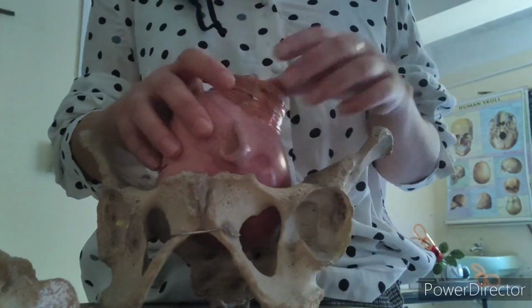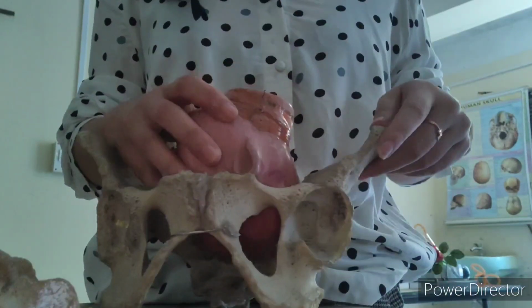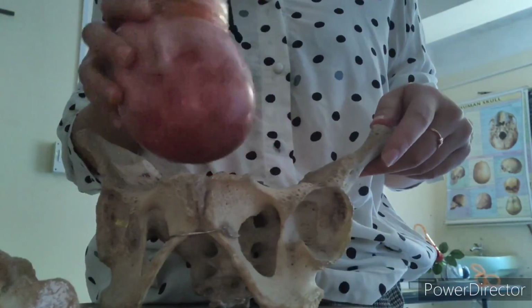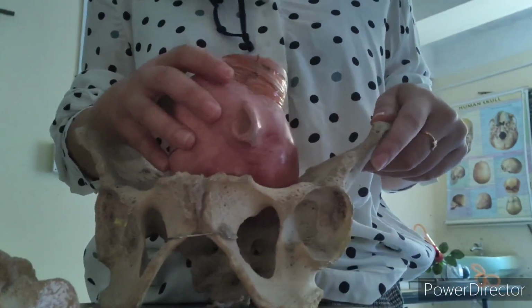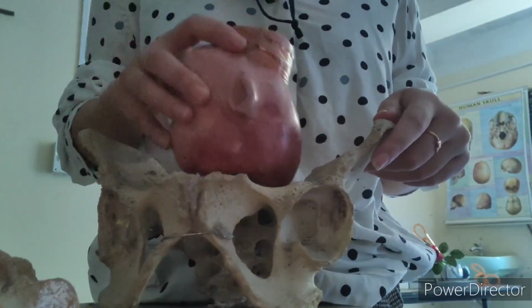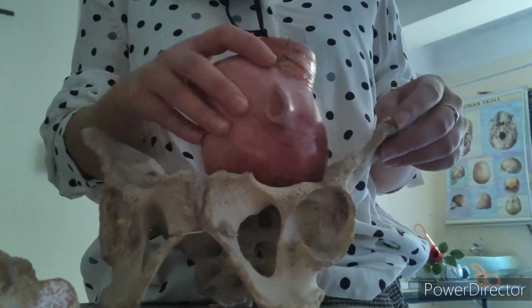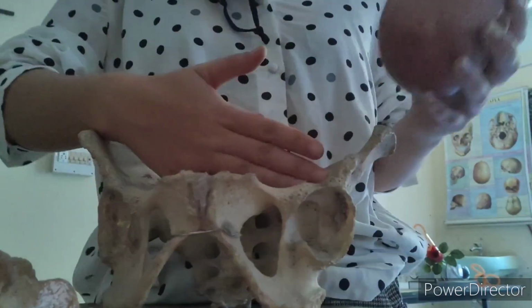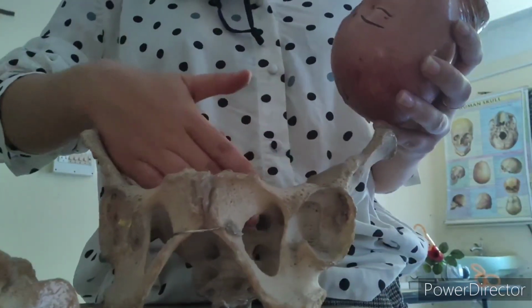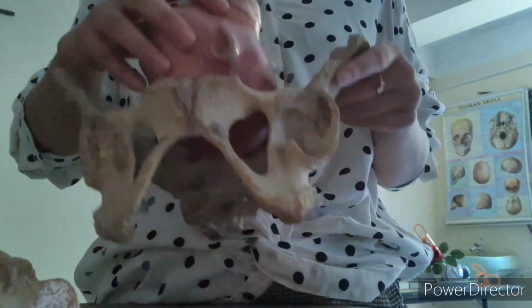Today our topic is the mechanism of labor, and the position is LOT, that is left occipital transverse position. Why LOT? Because the head is engaged along the transverse diameter of the pelvis. This is the transverse diameter of the pelvic inlet, that is 13 centimeter. This is the LOT position.